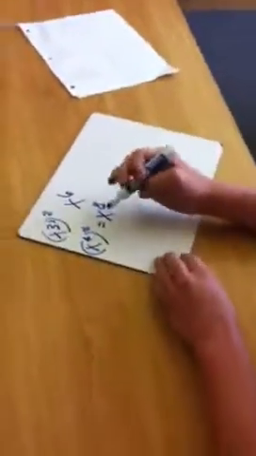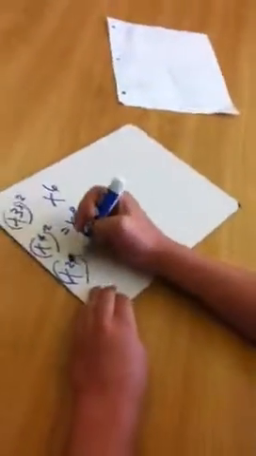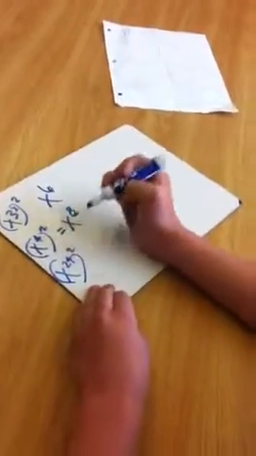Let's do another example. X to the 24th power to the 2nd power. Why don't you take a quick moment to do this problem, and I'll give you a short little intermission. Go.